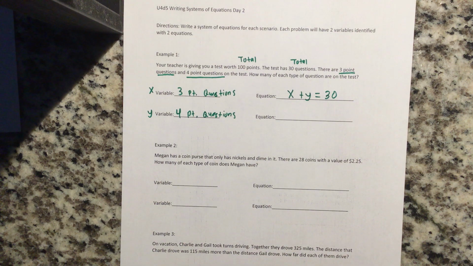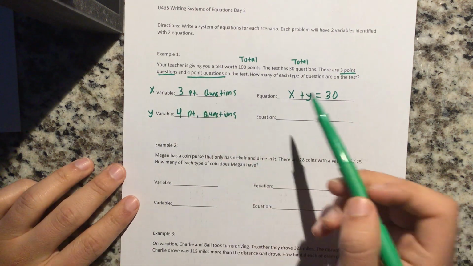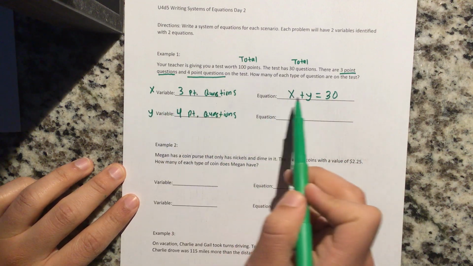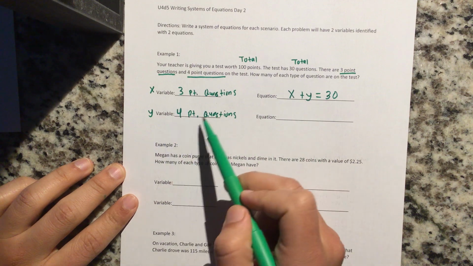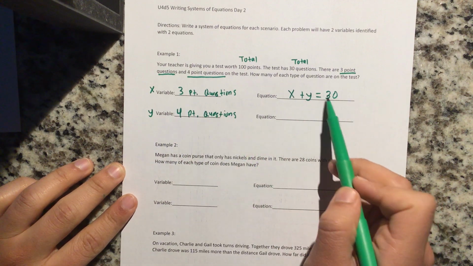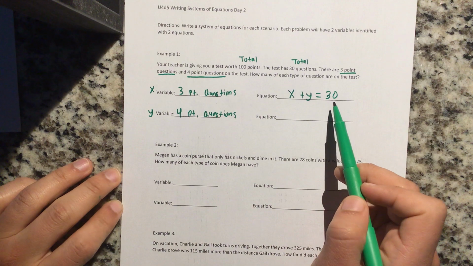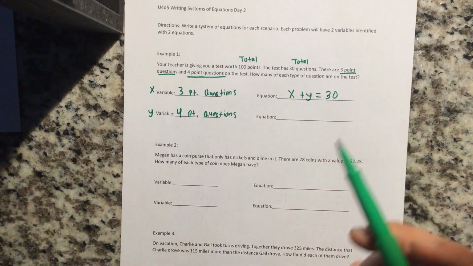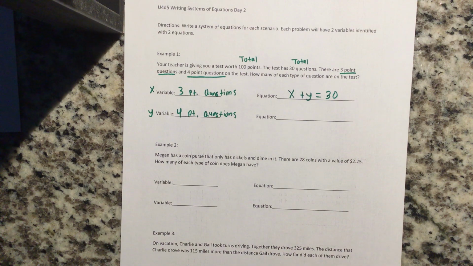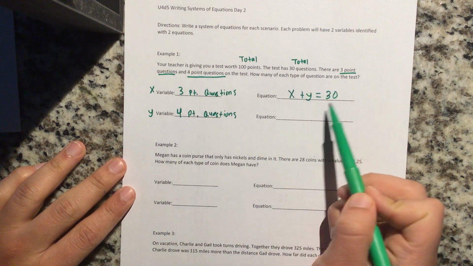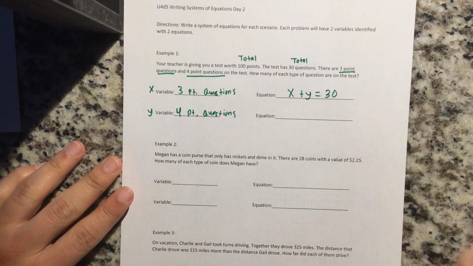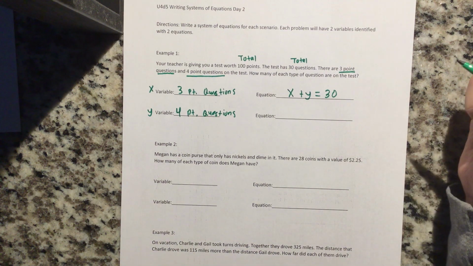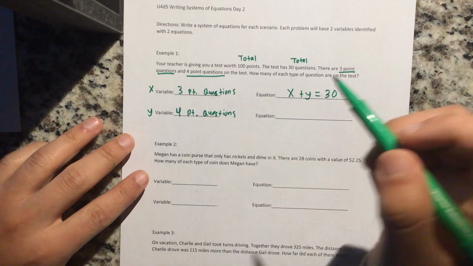Now, looking back at what this means, what I just said here in a math equation is the number of 3-point questions plus the number of 4-point questions adds up to 30 total questions, okay? Because nothing I said was the number of points, right? All we're talking about is the actual number of questions, okay? In our second equation, we're going to get into the points, okay? So watch what I'm going to do here in the second equation.